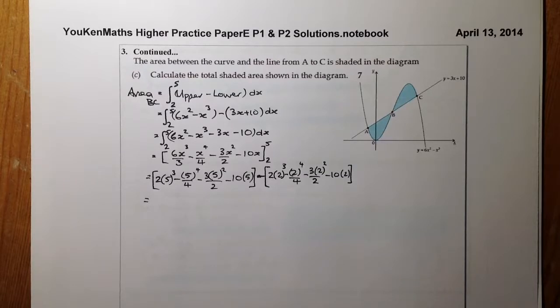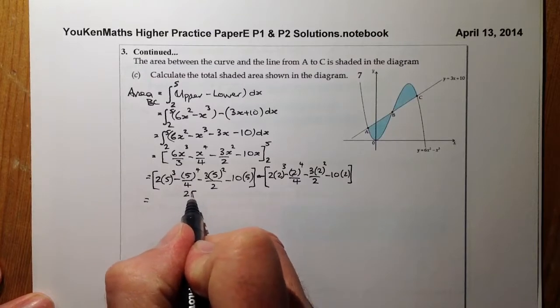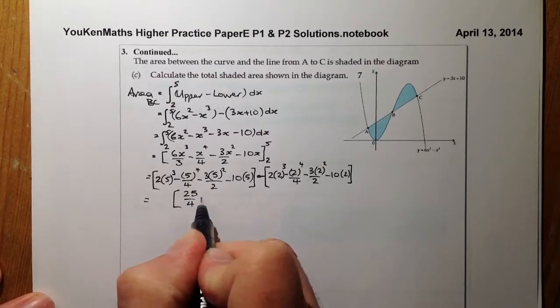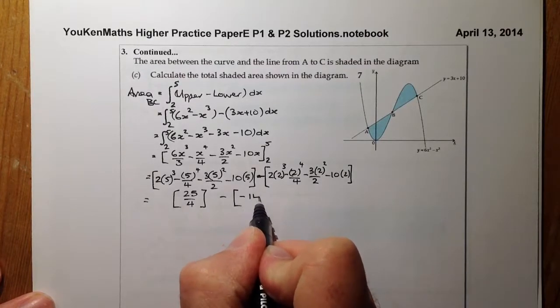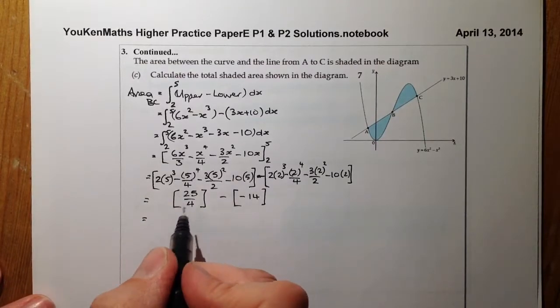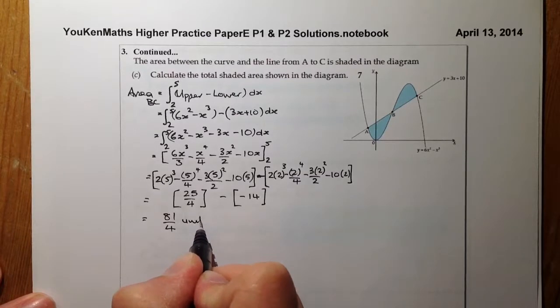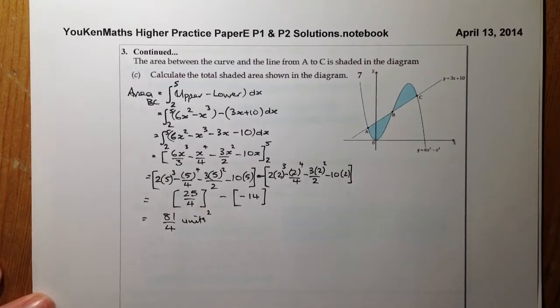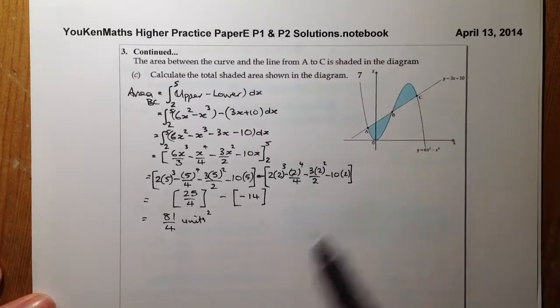It is a calculator question, so just put this into your calculator and work it through. What I'm going to do is do either side first and work these out. So this part in the bracket here will work out to be 25 upon 4. It's going to subtract, and this part here works out to be minus 14. When I gather that together, that should give me 81 over 4 units squared. And remember that's just for the area between B and C, so that'd be that shaded area that's there.